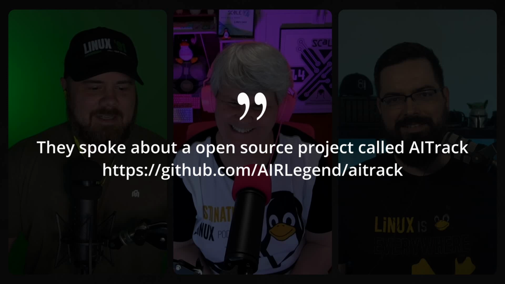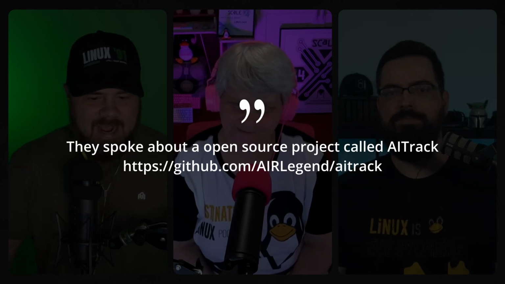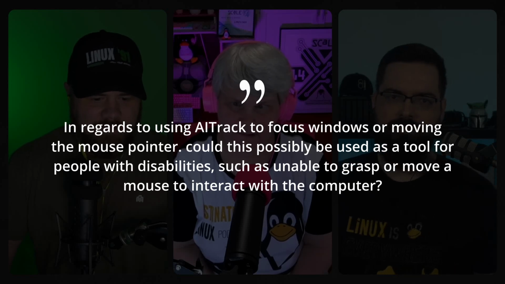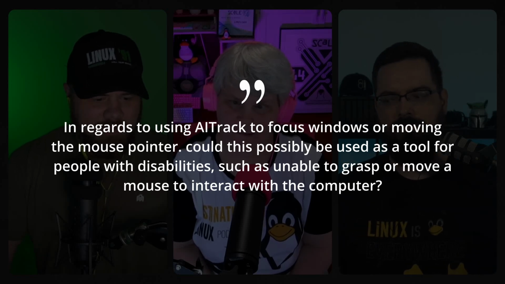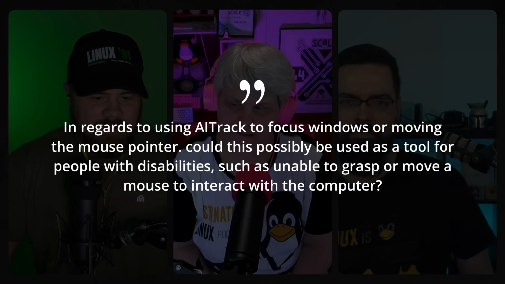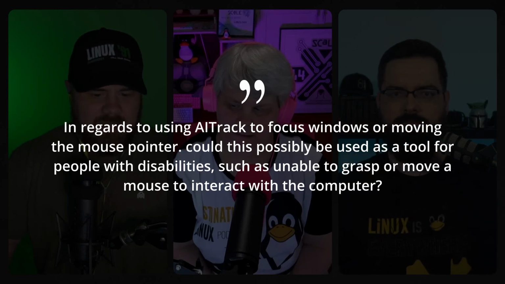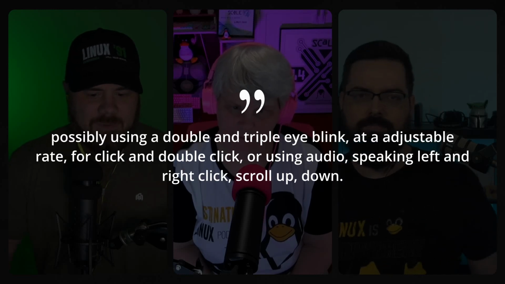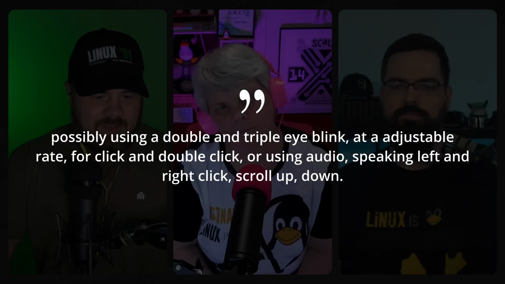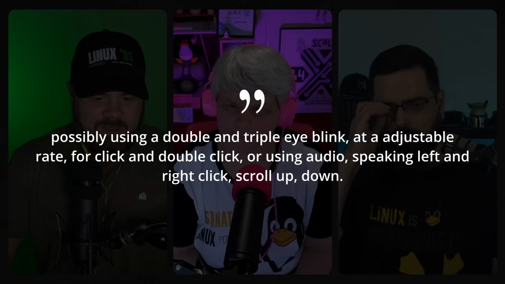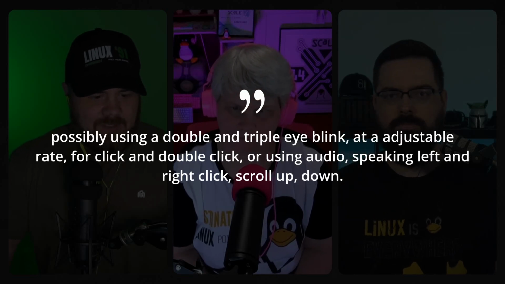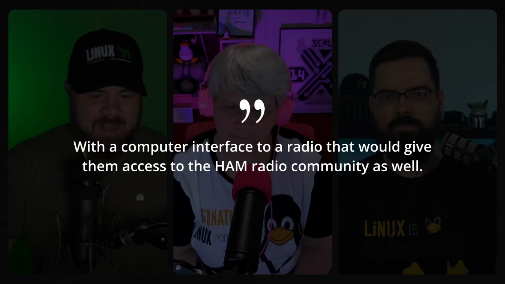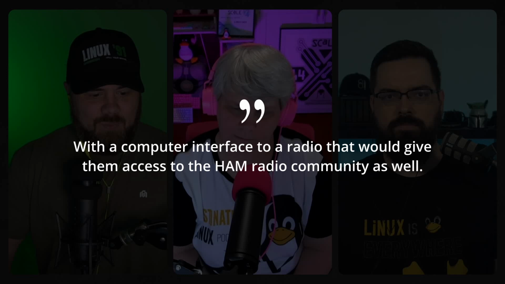No, I'm kidding. They spoke about an open source project called AI Track and gave us the link, which we'll have in the show notes. In regards to using AI Track to focus windows or move the mouse pointer, could this possibly be used as a tool for people with disabilities, such as those unable to grasp or move a mouse to interact with the computer? Possibly using a double and triple eye blink at an adjustable rate for click and double click, or using audio, speaking left and right click, scroll up and down, with a computer interface to a radio that would give them access to the ham radio community as well.